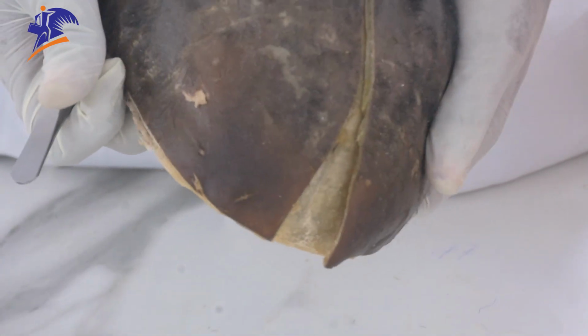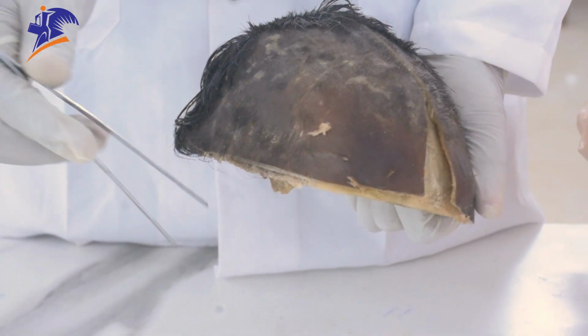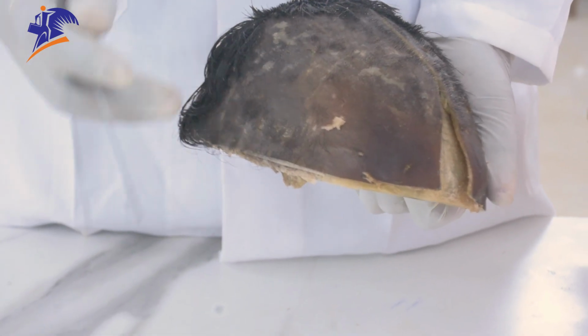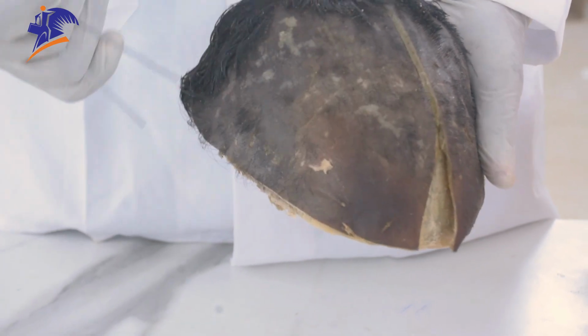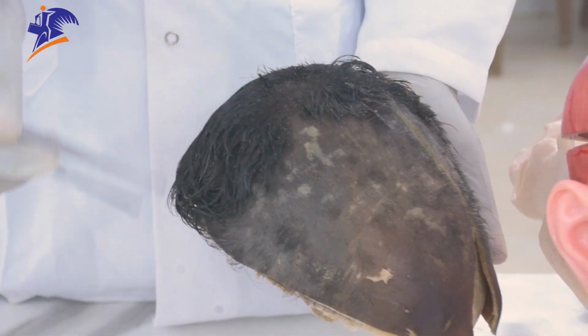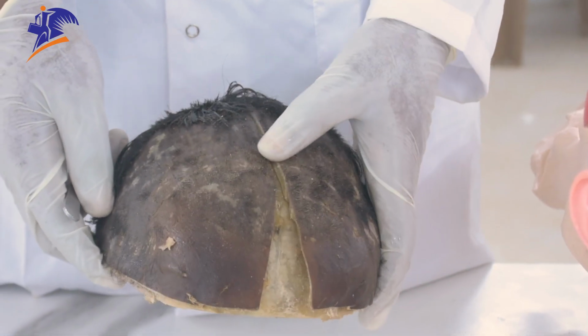The main blood supply of the scalp is from the superficial temporal artery, which is branched from the external carotid artery. There is another contribution from the ophthalmic artery anteriorly and the occipital artery posteriorly.